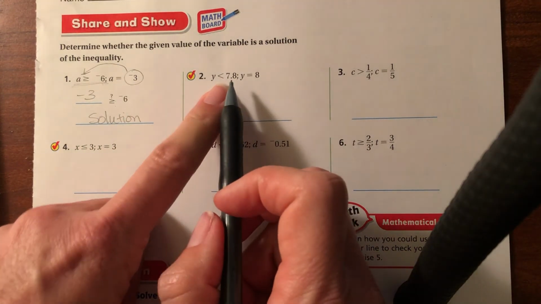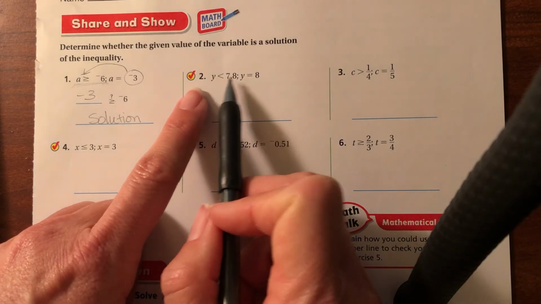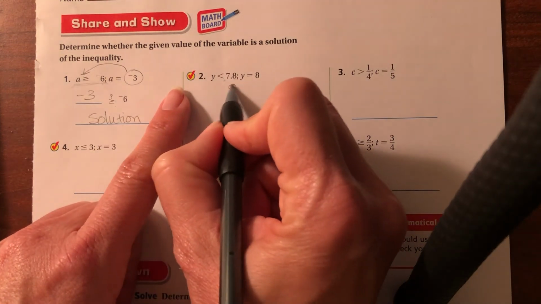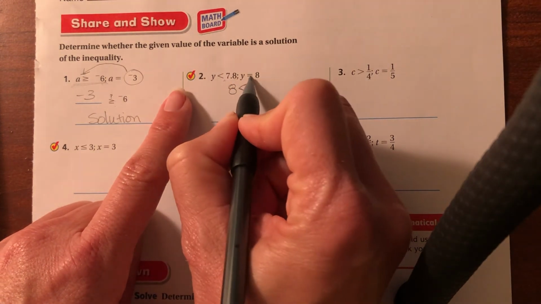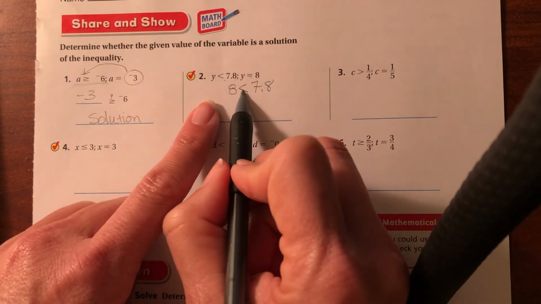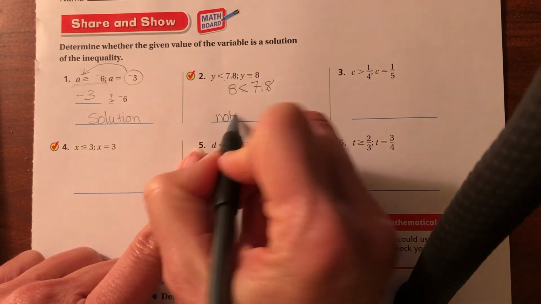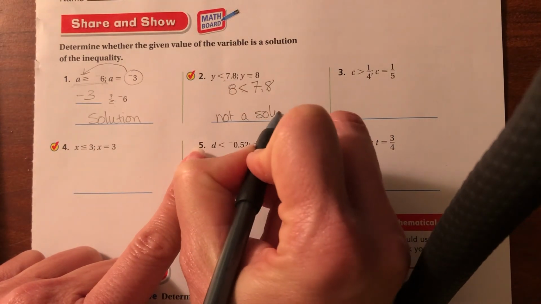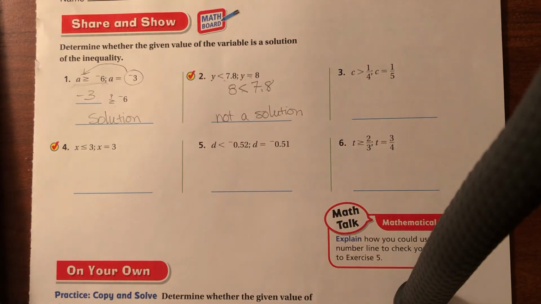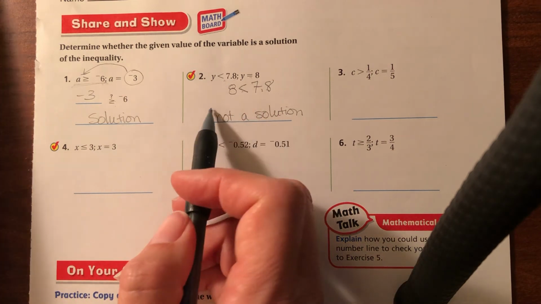All right. Y is less than 7.8, or 7 8/10. Put in 8. We substitute 8 in from right there. 8 is less than 7 8/10. Nope. So we write not a solution, and so on. So when you write your answers, you're writing solution or not a solution.